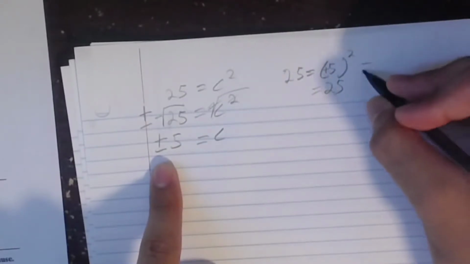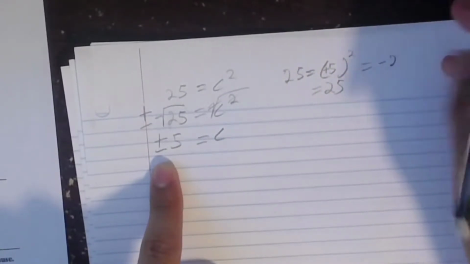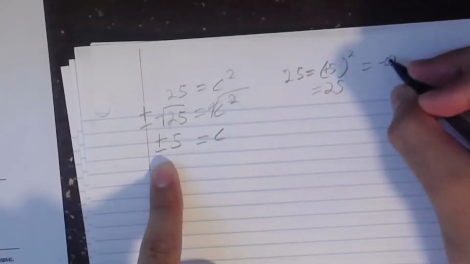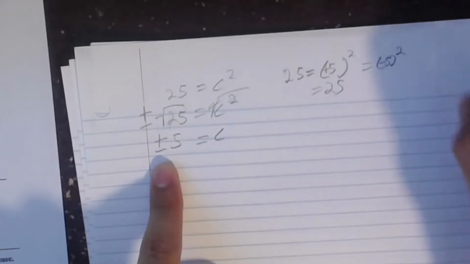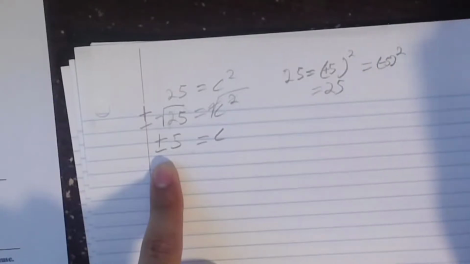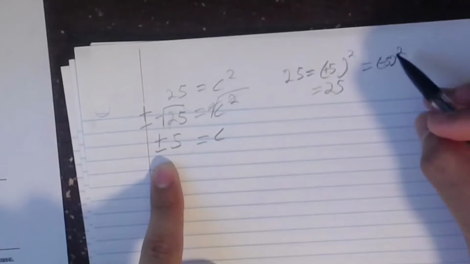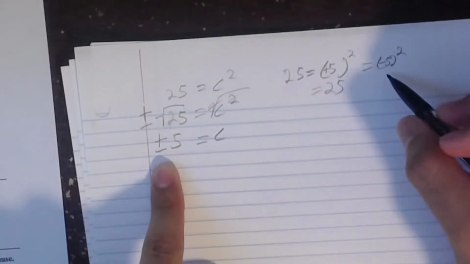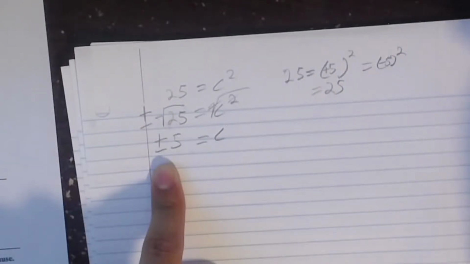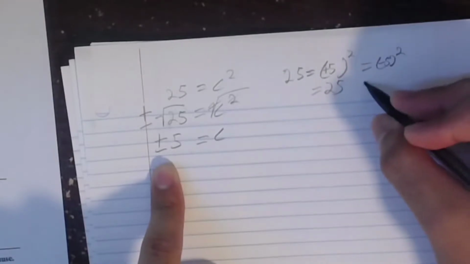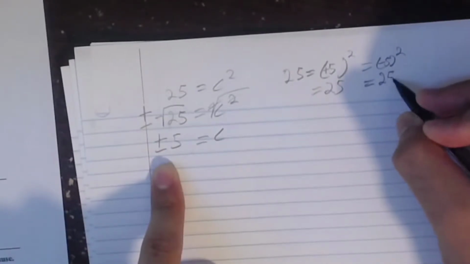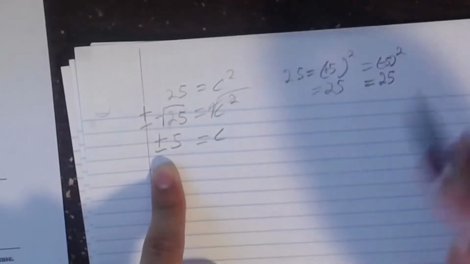Now what if you do negative 5? A negative times a negative is a positive, and this also becomes 25. So a positive 5 and a negative 5 will always work.